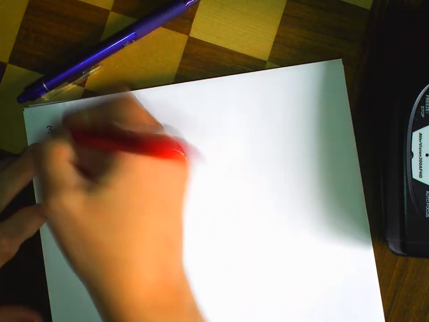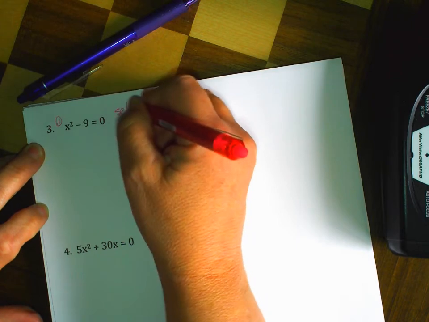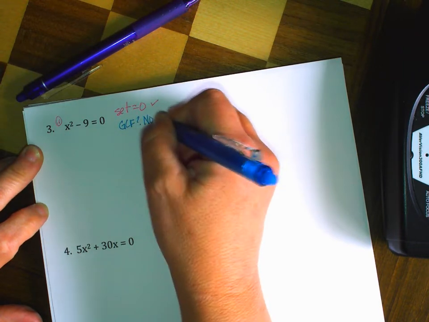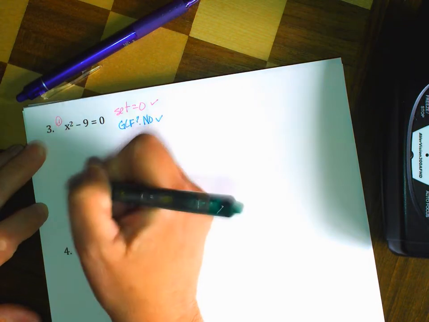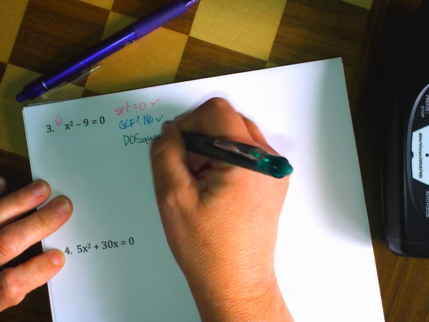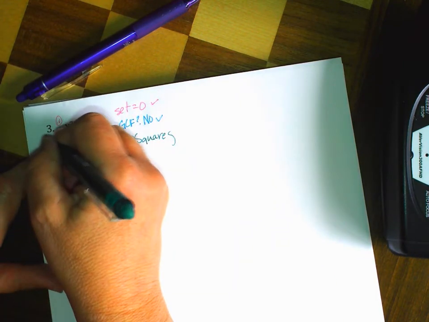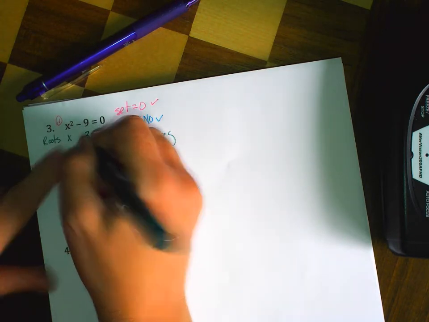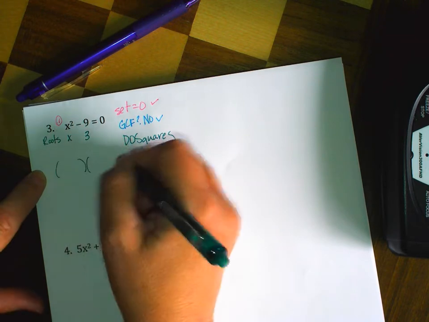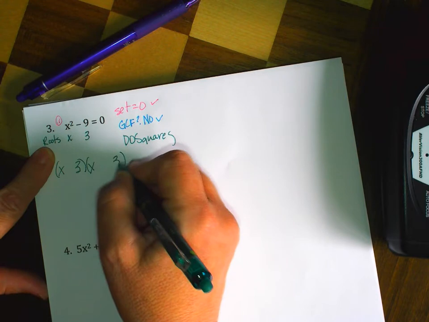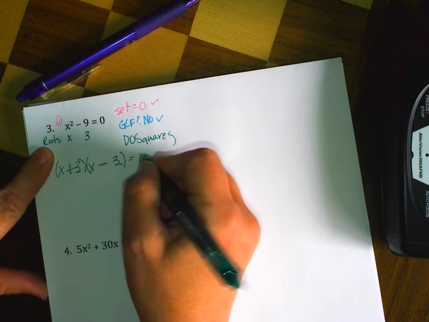First thing I would do is set it equal to 0, and that's already been done. The next thing I would do is look for a GCF, and there's none, so I've already checked that. The next thing to do is to factor that, and if you'll remember, this is a difference of squares. These are both perfect squares, so if I write the roots of those, the square root of x squared is x, the square root of 9 is 3, and so when we have a difference of squares, we take those two roots, this goes at the beginning of both parentheses, this root goes at the end of both parentheses, one's plus and one's minus. So that's how you would do that by factoring.